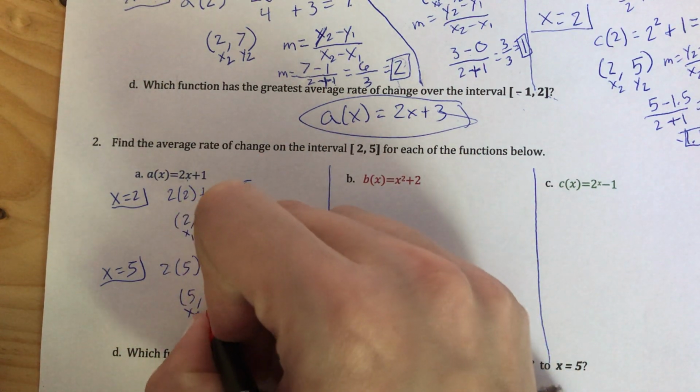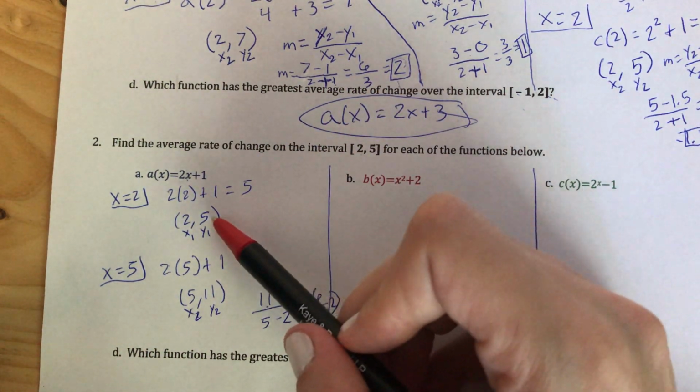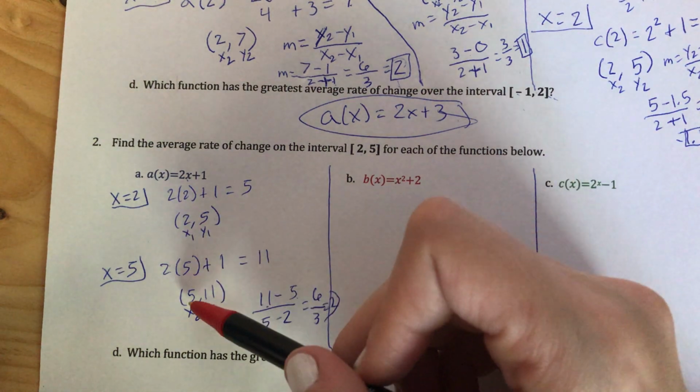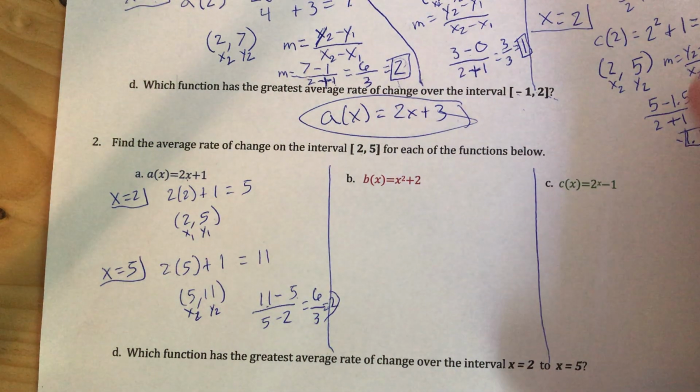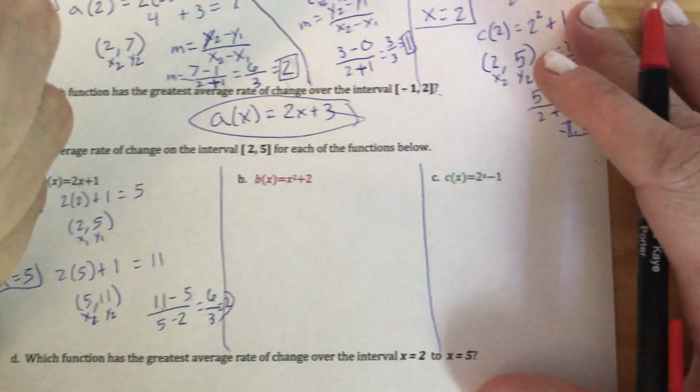Okay, y2 minus y1 is 6. 5 minus 2 is 3. Okay, so 6 divided by 3 is 2.